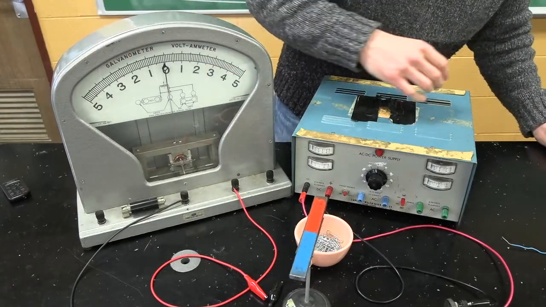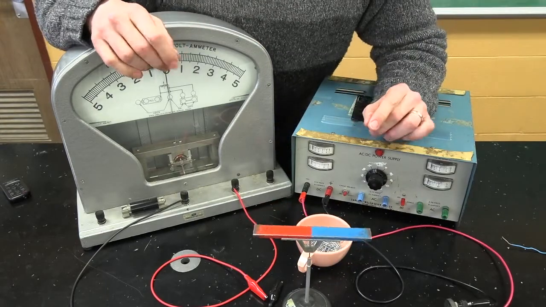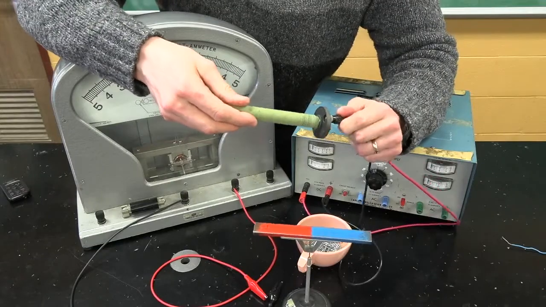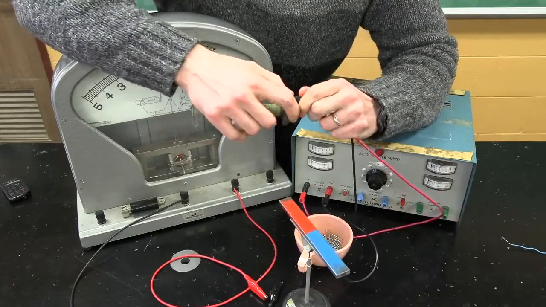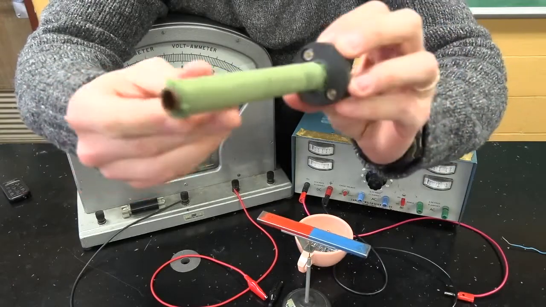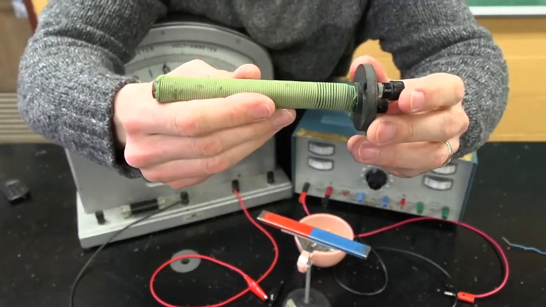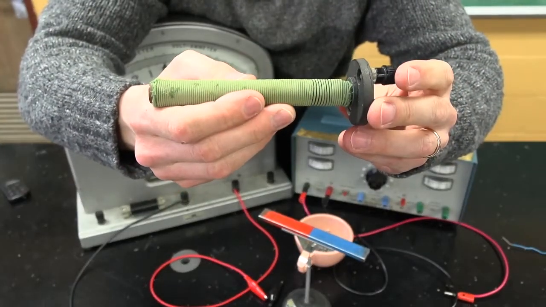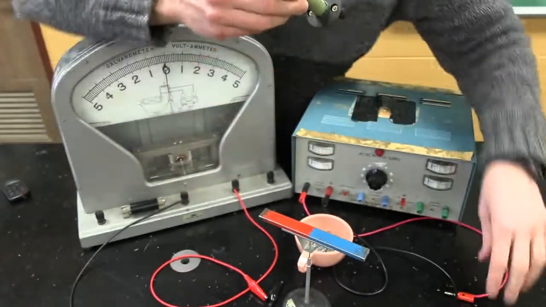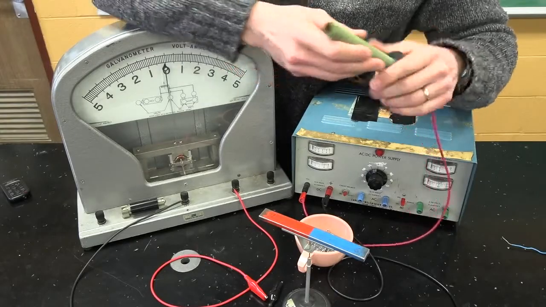So the new concept is that another source of magnetic field is current. What I have here is what we call a solenoid, or you could even call it an electromagnet. What it is, is just a spiral of wire around a cylinder. And when I pass current through here, it's going to generate a magnetic field, and it will essentially turn it into a bar magnet. So let's take a look at that.